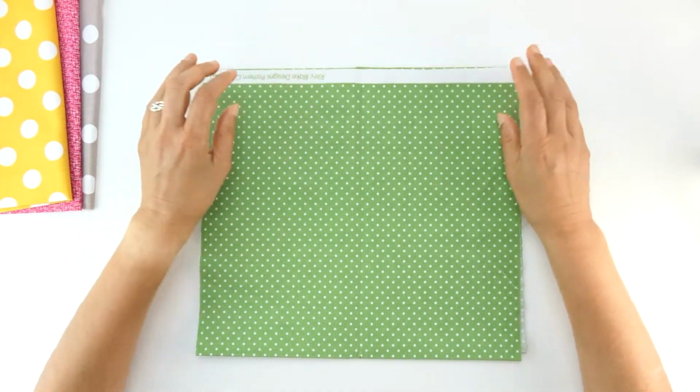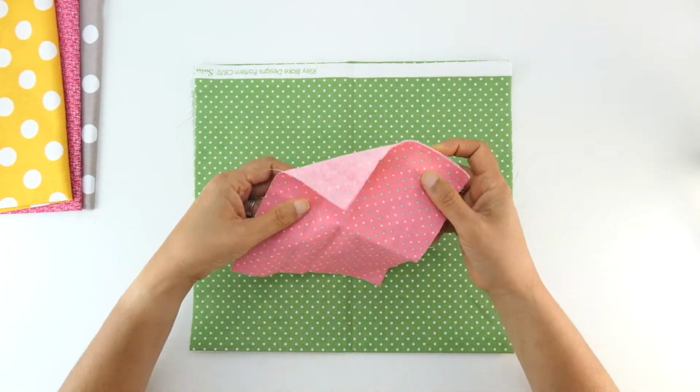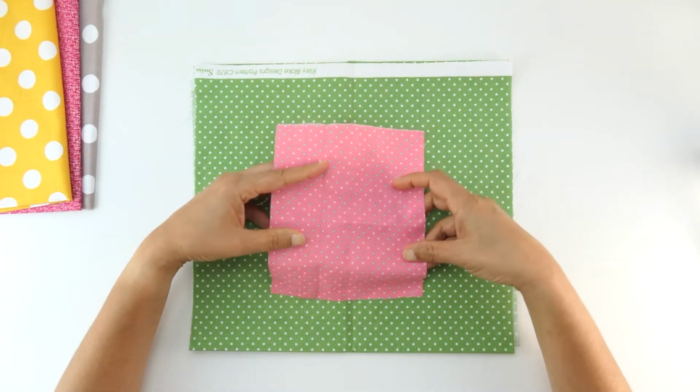Now it's pretty easy to identify the selvage, especially if the fabric just came off the bolt, like this piece. But what happens if you have a little scrap piece that you're working with and you need to know where the selvage is?